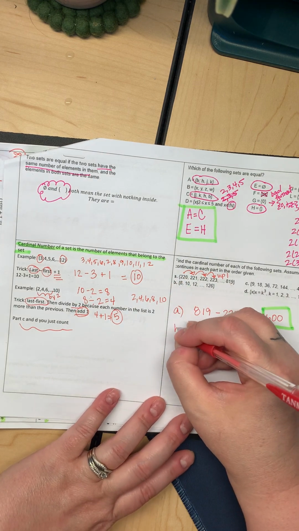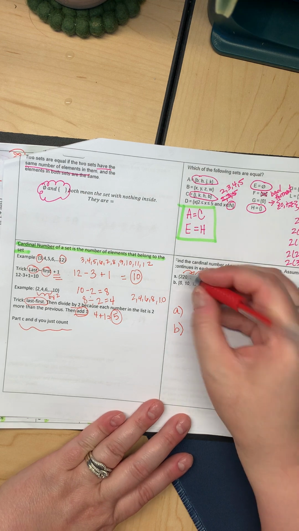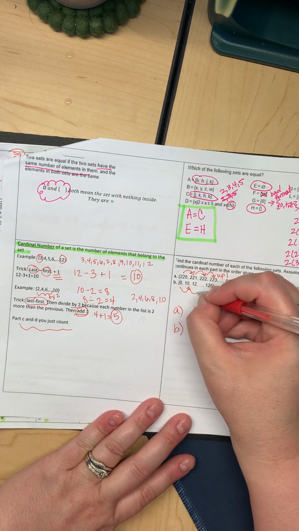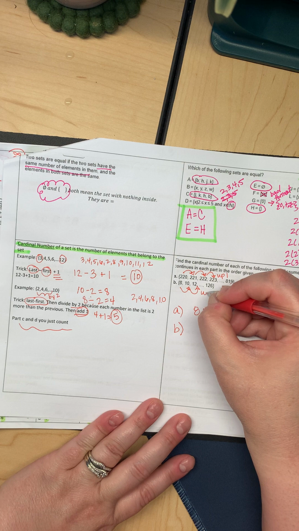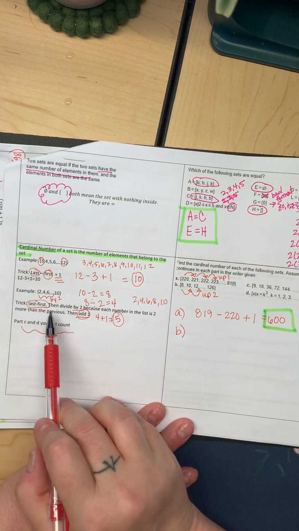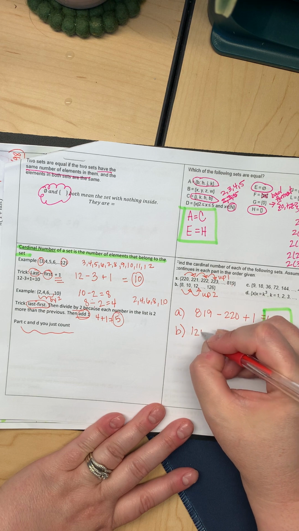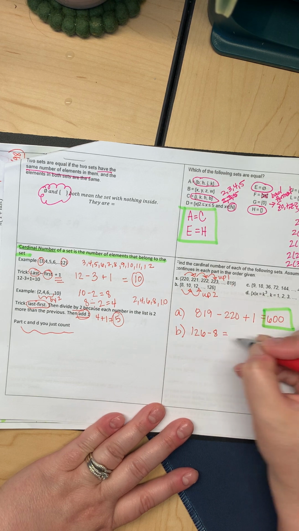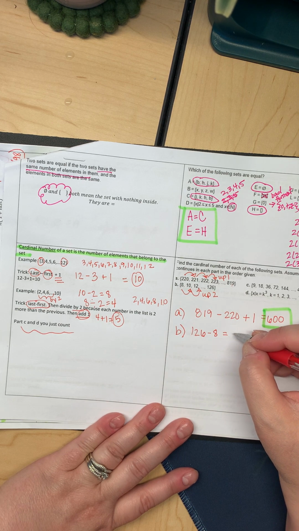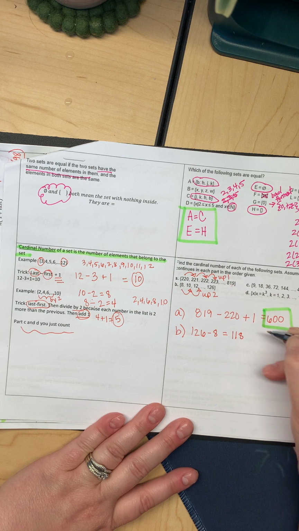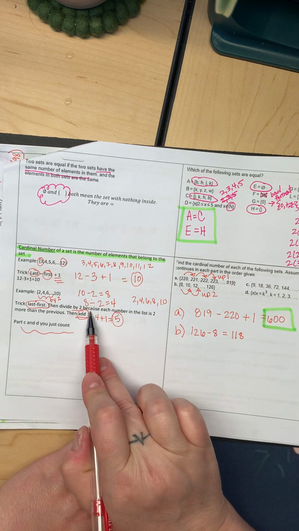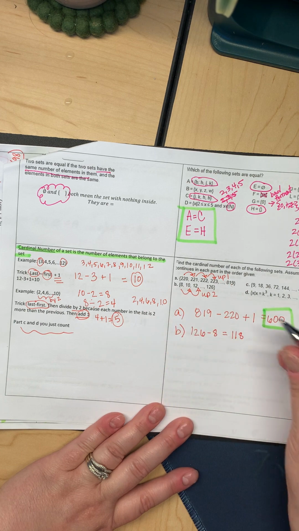Okay, let's look at part B. Okay, it looks like these numbers are going up by 2. So that means I'm going to have to use this second trick of last minus the first, 126 minus 8, and that gives me 118. Then you have to divide by 2 because each number in the list is 2 more than the previous.